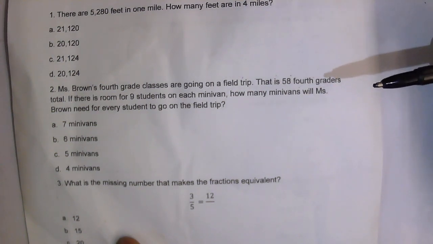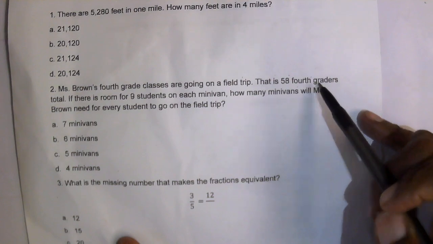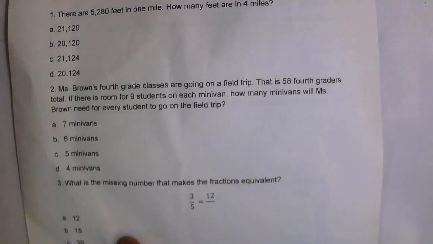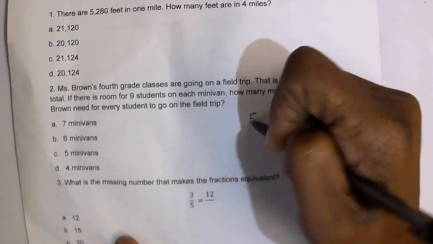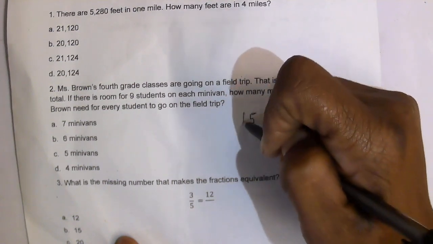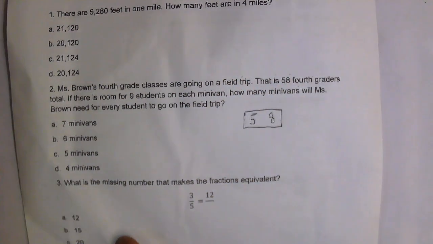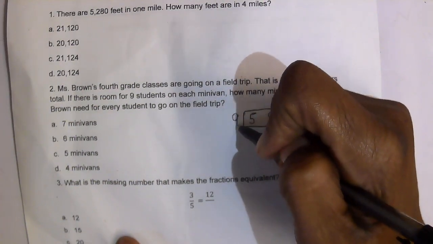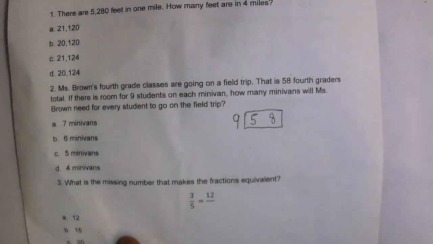I think it is division. And what further leads me to believe that, it says that is 58 4th graders total. When it gives us the total, that's the indication that it's division, because that's the number that goes inside of the box called the dividend. So I'm going to put my 58 inside of the box. I'm leaving intentional space for me to do work between my 5 and the 8, and it says 9 students can fit in each minivan. Okay, let me read that last sentence. How many minivans will Miss Brown need for every student to go on the field trip?